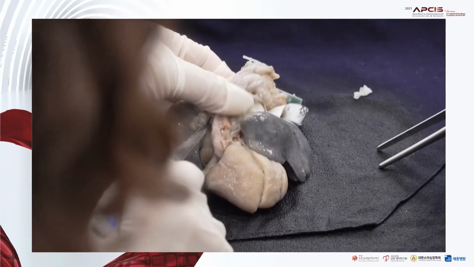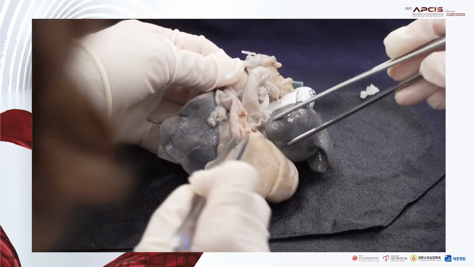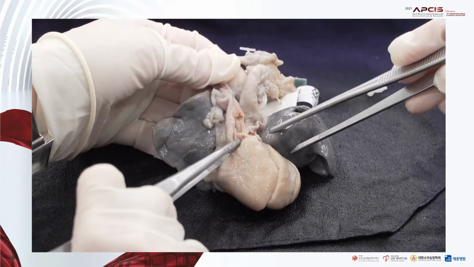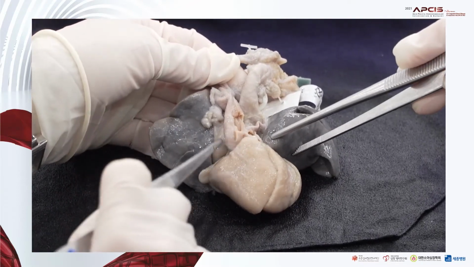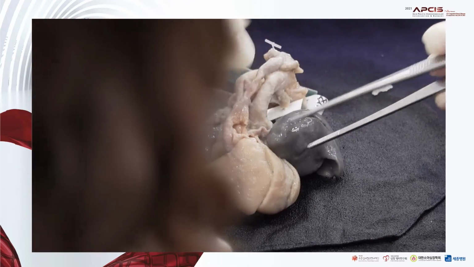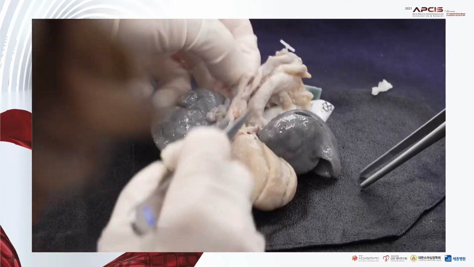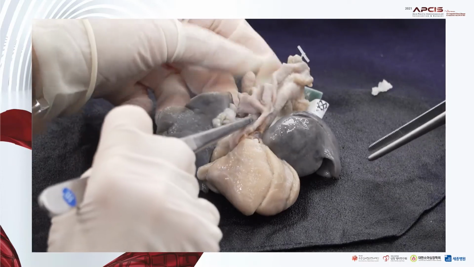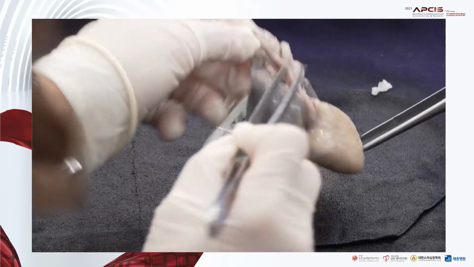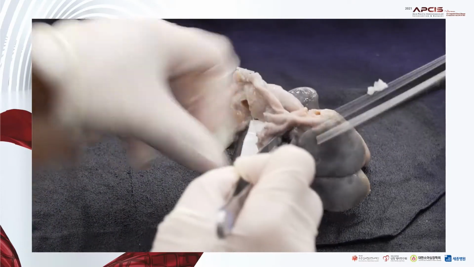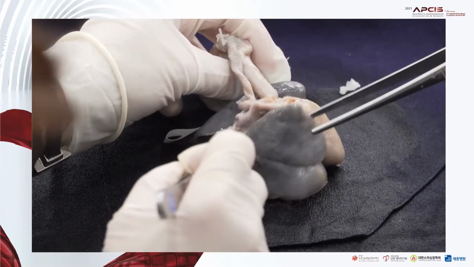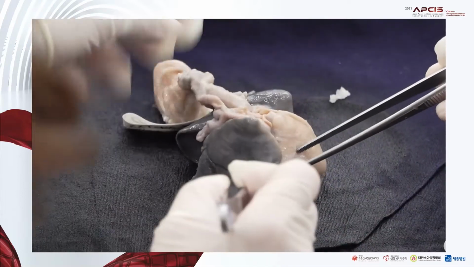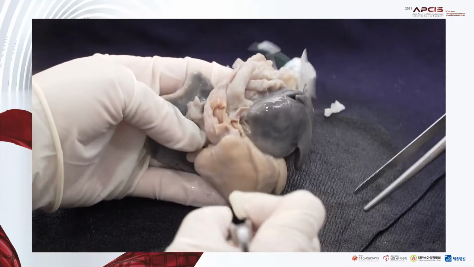And this is the ascending aorta. It's deviated to the right side, like this. And here is the aortic arch, and then the aortic arch goes rightward and then posteriorly. So this is also a right aortic arch.